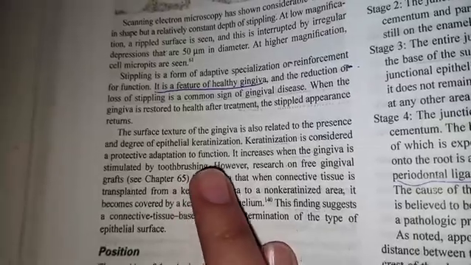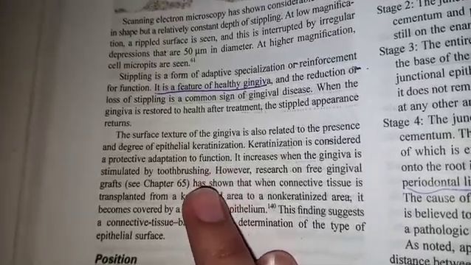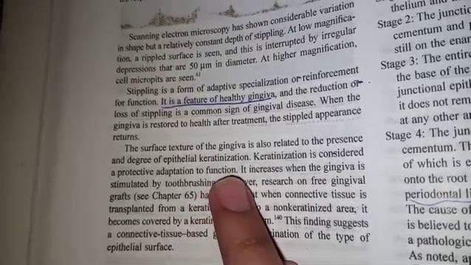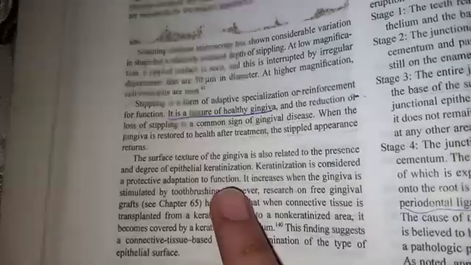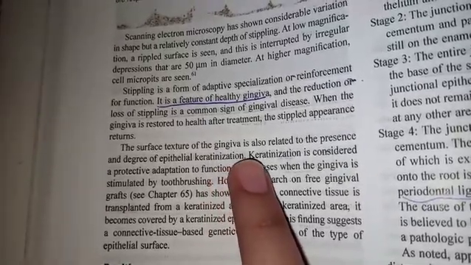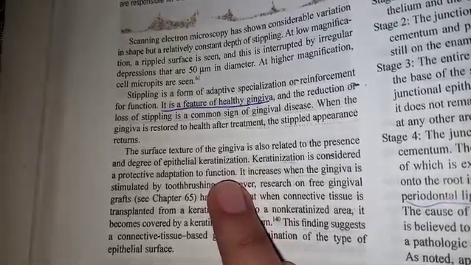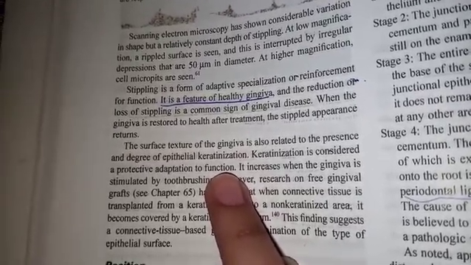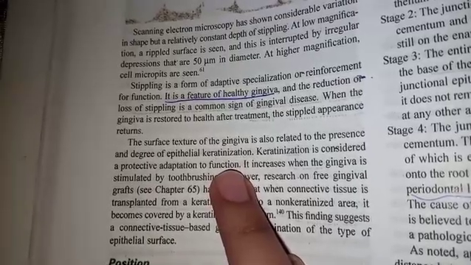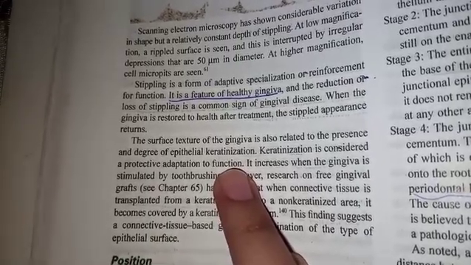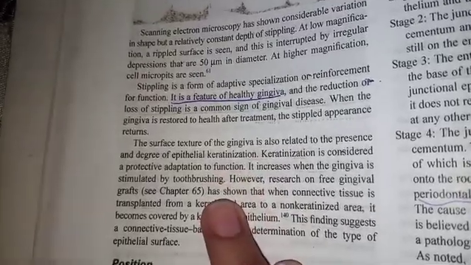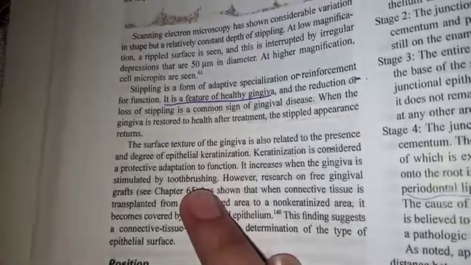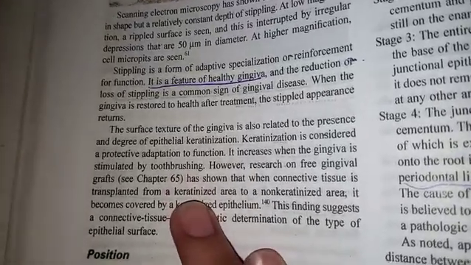Keratinization is a protective adaptation to function. It is present in those areas of the gingiva which can be damaged, so those areas that are exposed in the oral cavity are keratinized. It increases with tooth brushing. The keratinization also increases due to brushing, because it irritates the gingiva.